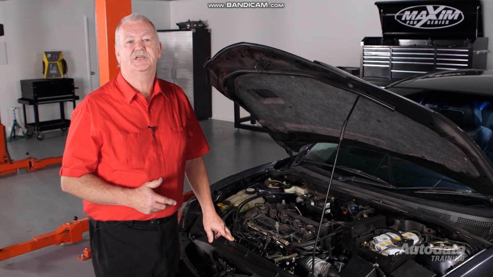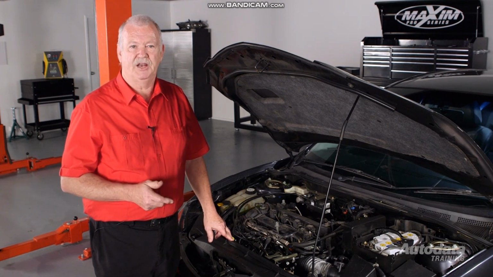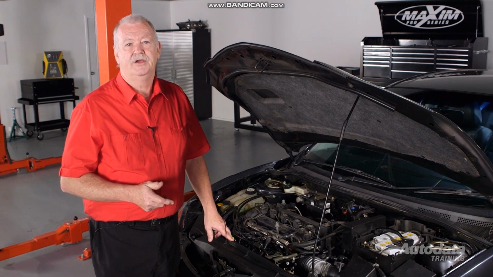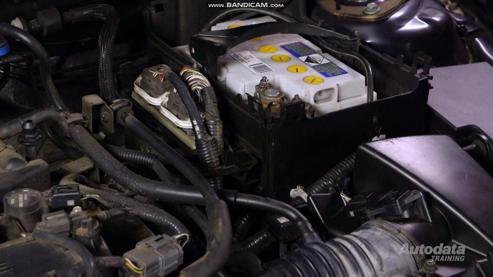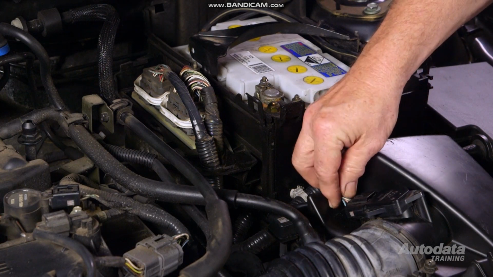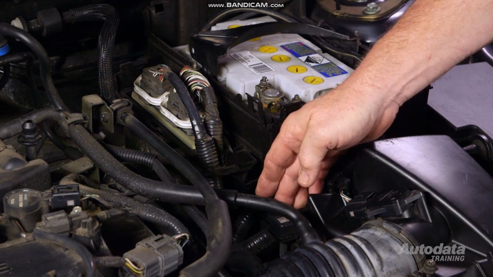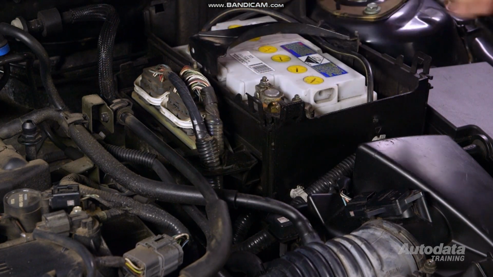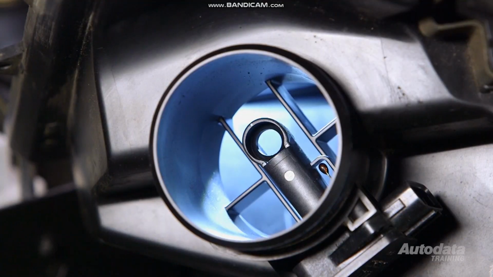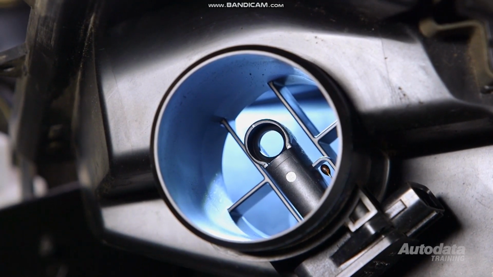These DTCs can be caused by many things, some electrical and some mechanical, and are often accompanied by a customer complaint of poor performance. Your preliminary investigation should include checking that the sensor wiring is not routed too close to any electromagnetic fields or high current wiring. Also, check there is no contamination of the sensor. Modifications to the air induction system or the fitting of aftermarket air filters may also set these DTCs.